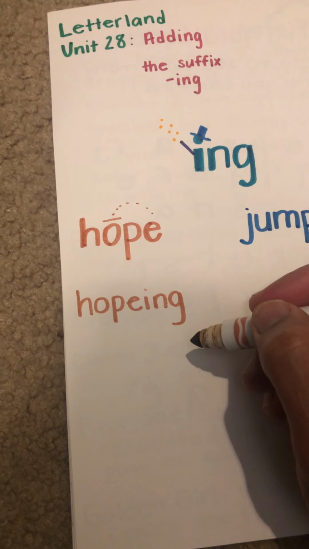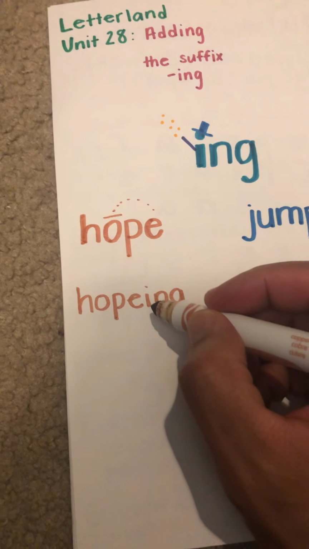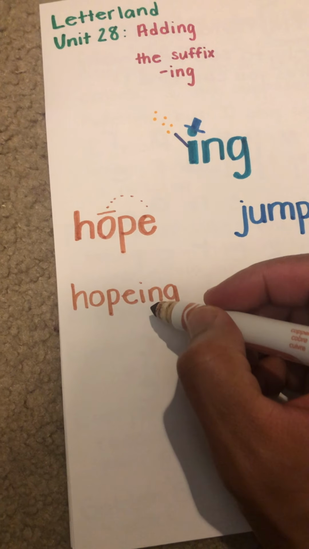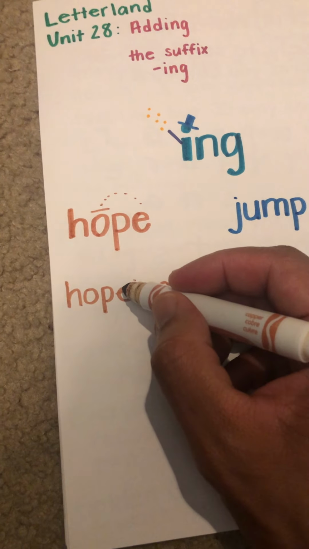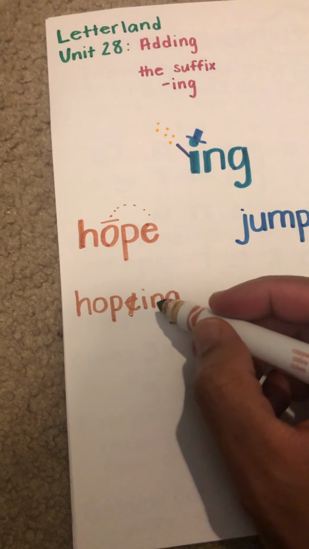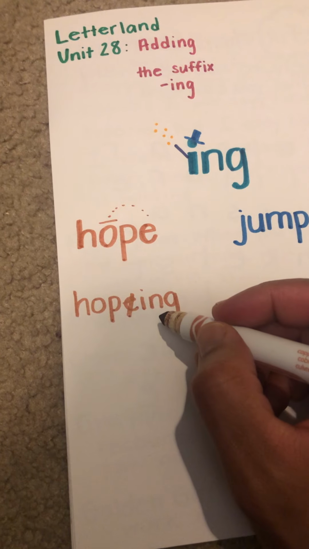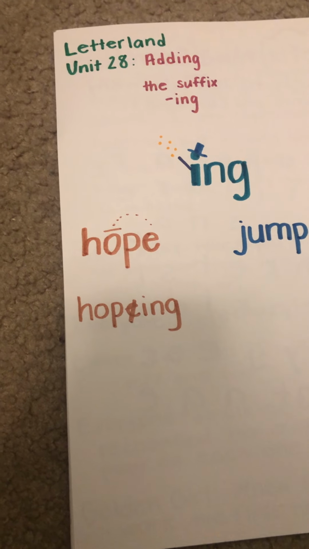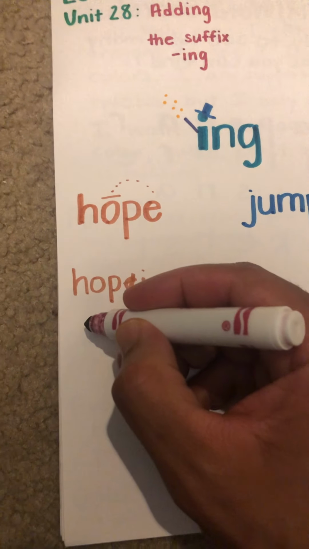But that wouldn't really make a lot of sense because both my magic E and my ending both want to do the magic. In this case, I don't need the magic E anymore. My ing suffix is going to do the job, so I can get rid of the magic E.